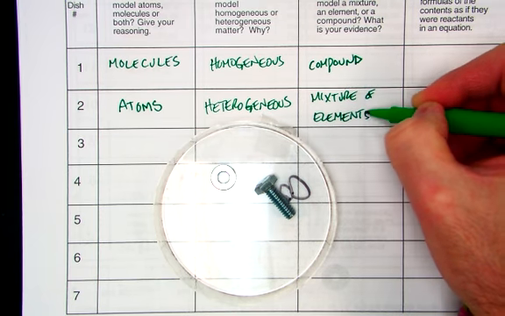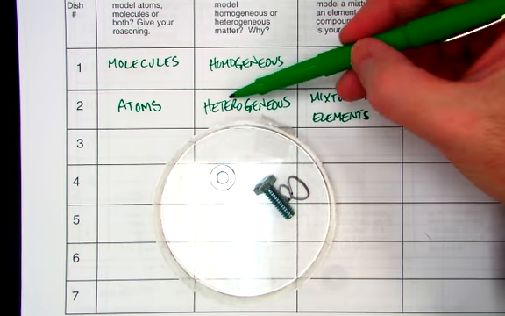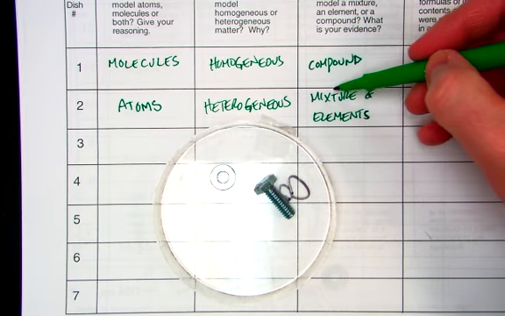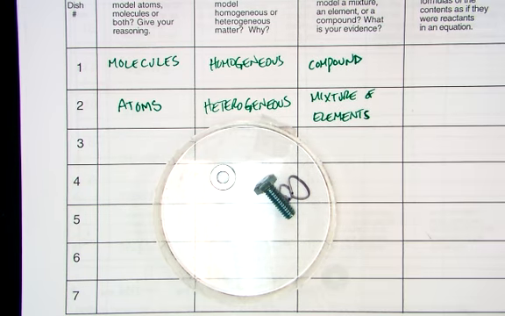And what you're going to notice is that anytime it's heterogeneous, it's automatically going to be a mixture. All right? If it's heterogeneous, you must have different parts, different things. If you have different things, then it's going to be a mixture. Our example from last unit of mixtures is a salad or something like that. A salad would be different things. They all retain their own identity. This washer is different than this bolt. Okay?